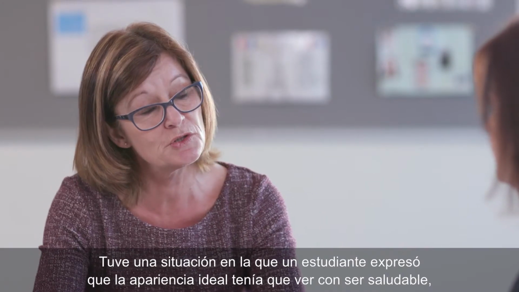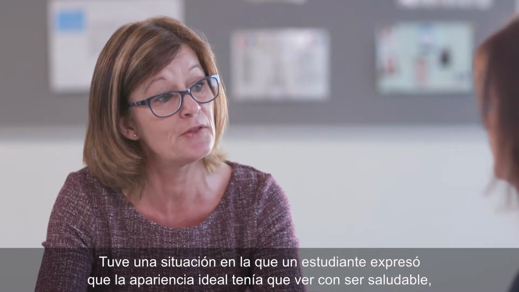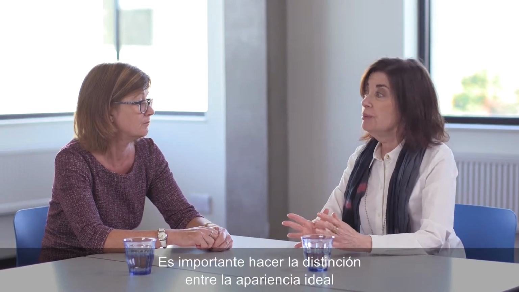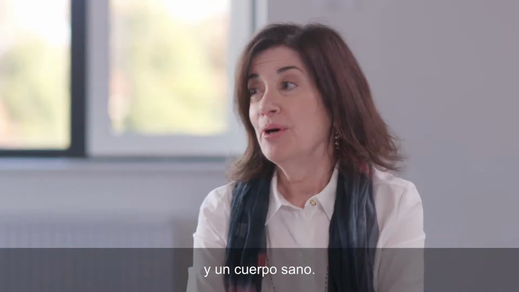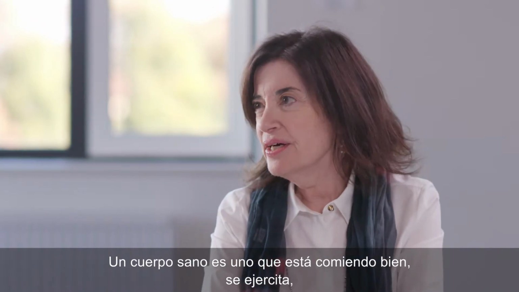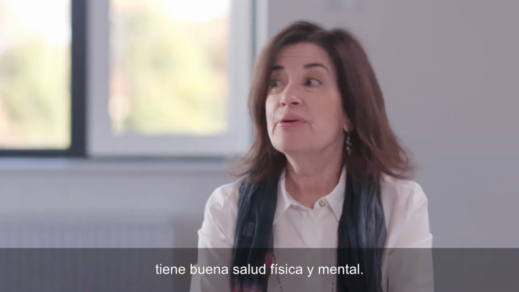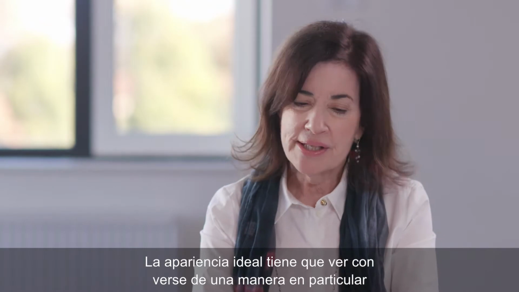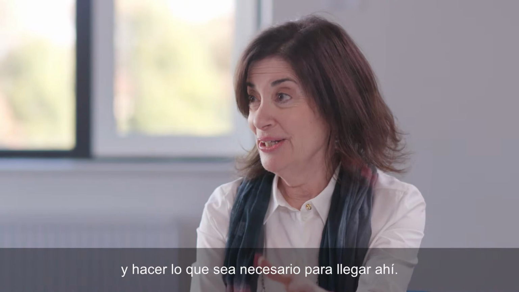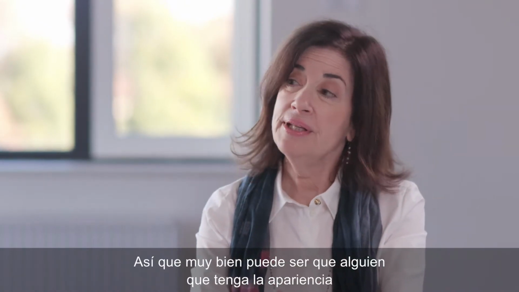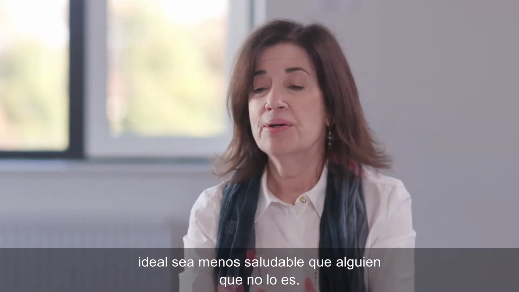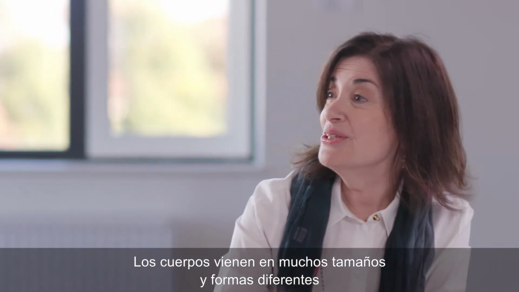I had a situation where a student voiced the appearance ideal as being healthy and therefore a good thing. Yes, so it's important to make the distinction between the appearance ideal and the healthy body. Because a healthy body is one that is eating well, exercising, having good mental and physical health. The appearance ideal is all about looking a particular way and doing whatever it takes to get there. So it very well may be that someone who holds the appearance ideal may be less healthy than someone who does not. Bodies come in many different sizes and shapes.